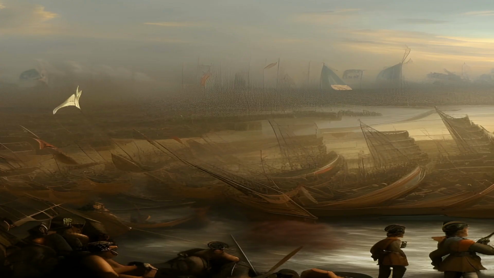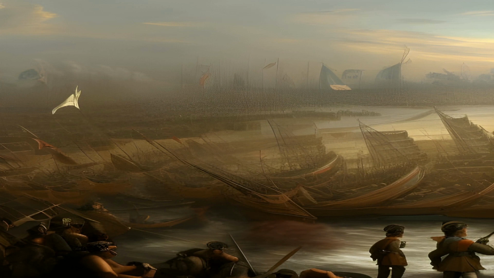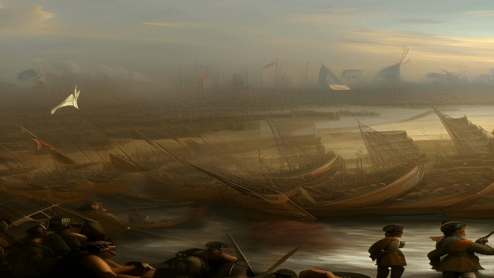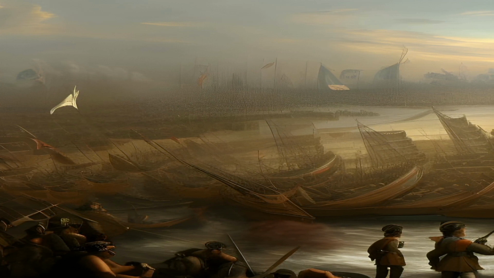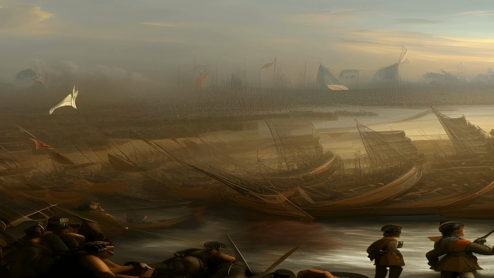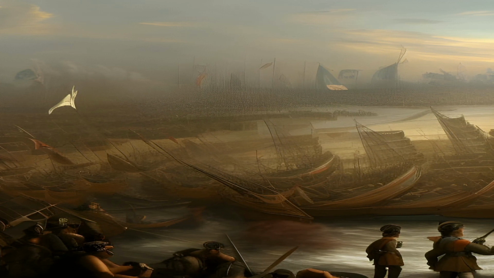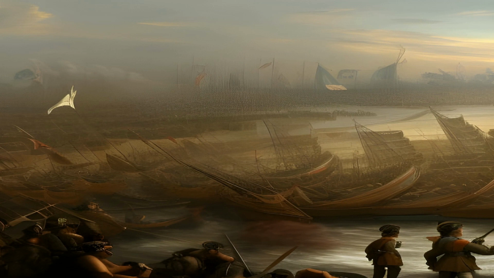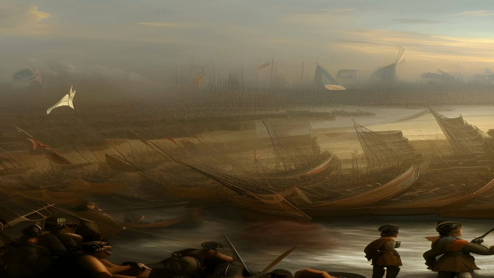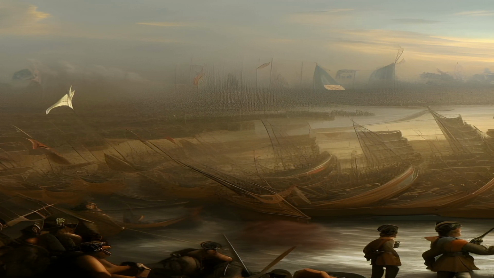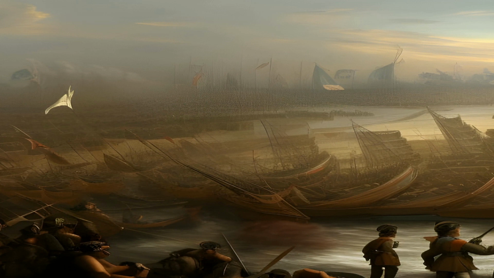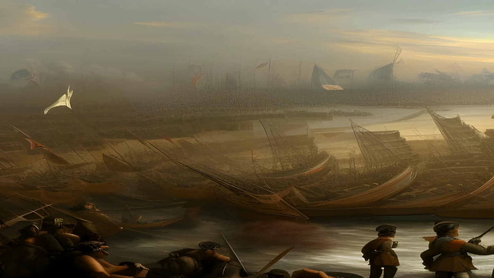Overall, the War of the Austrian Succession was a complex and multifaceted conflict that had far-reaching consequences for Europe and the world. It demonstrated the growing importance of power, influence, and territorial ambitions in shaping the trajectory of European history, and set the stage for many of the wars and conflicts that would follow in the centuries to come.